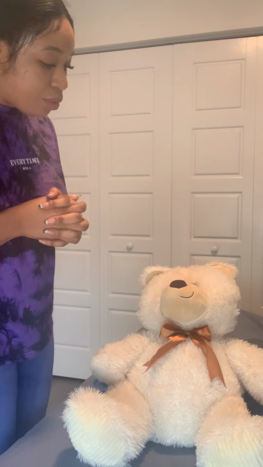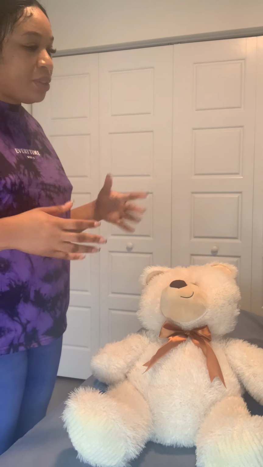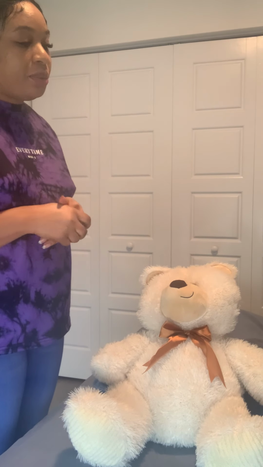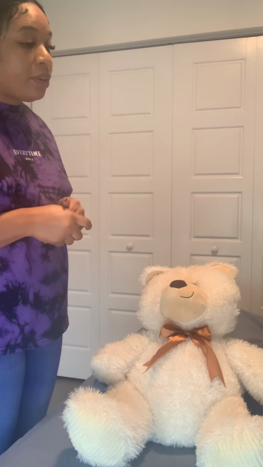My patient looks well groomed. If the patient looks dirty, everything looks unkempt, then we have an issue actually going on.